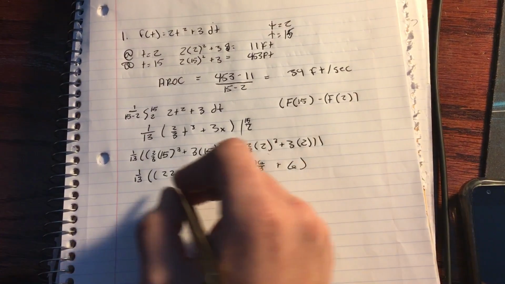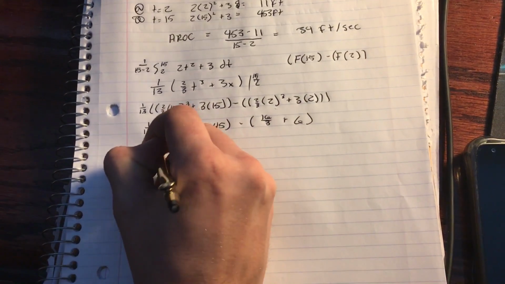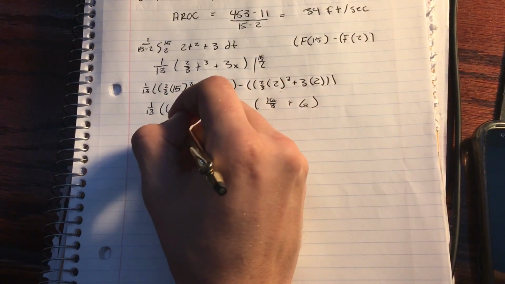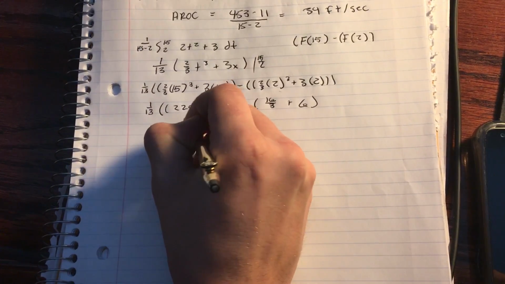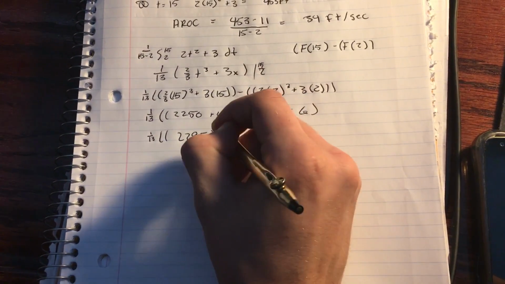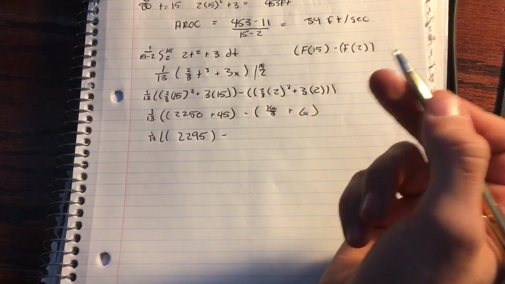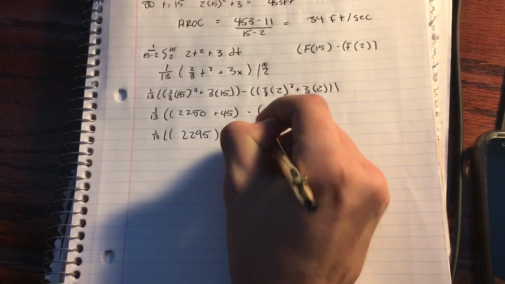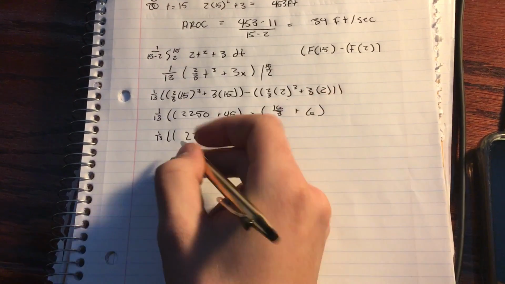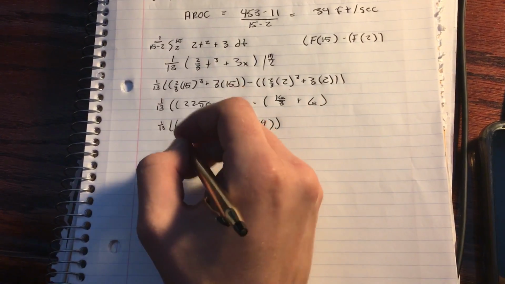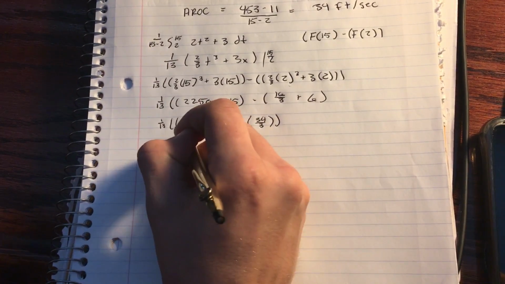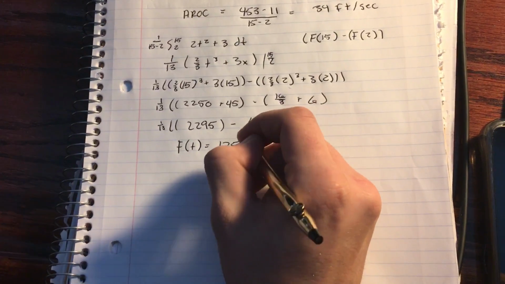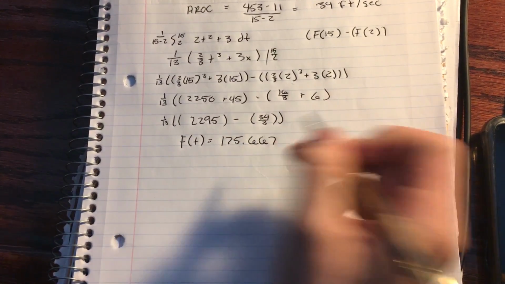And then from here you continue simplifying, so we'll have 1 over 13 times 2,250 plus 45, which is 2,295, and then 16/3 plus 6 comes out to 34/3. And then once you simplify and do all that, you get big F of t equals 175.667. Of course, you round to three decimals, and that's feet.